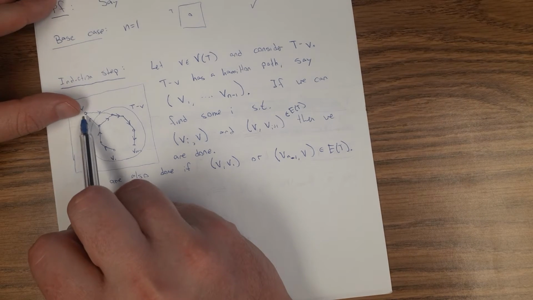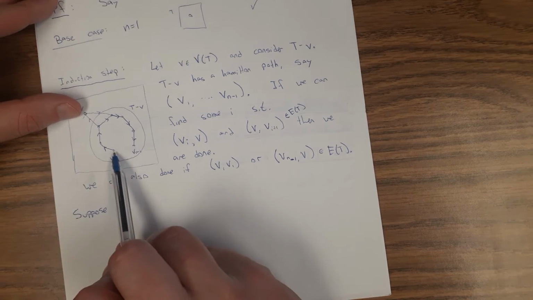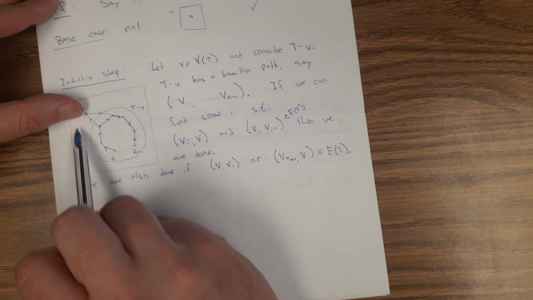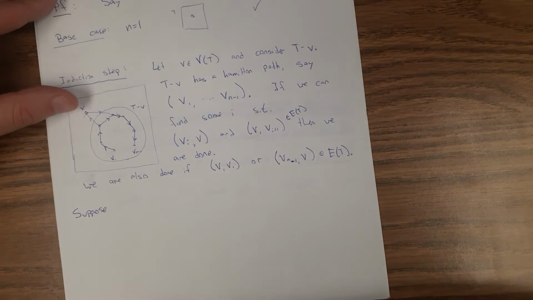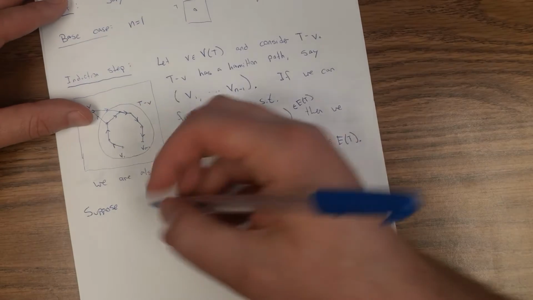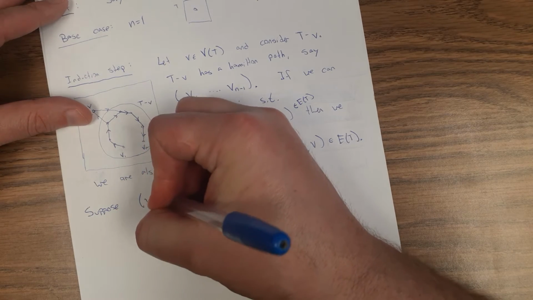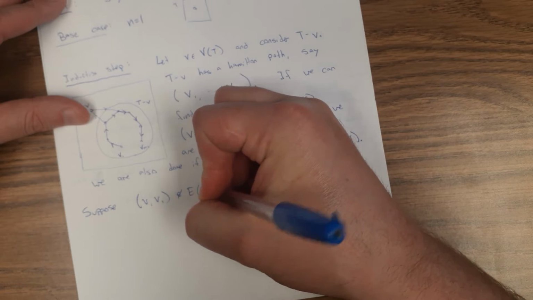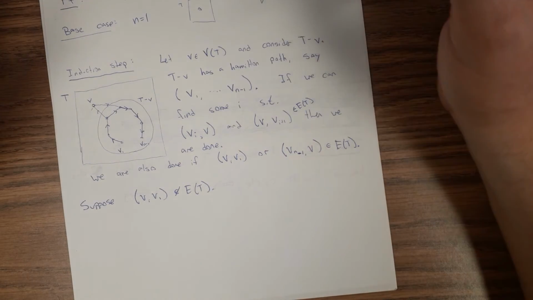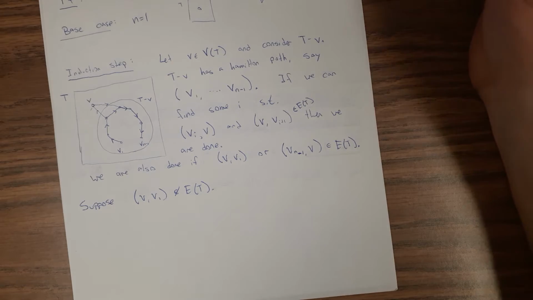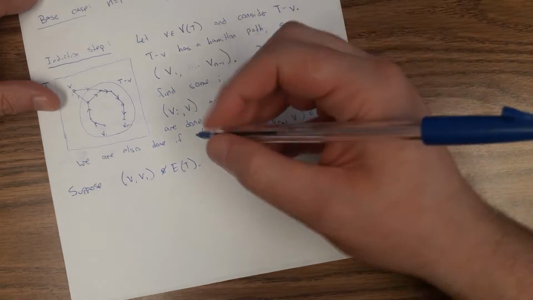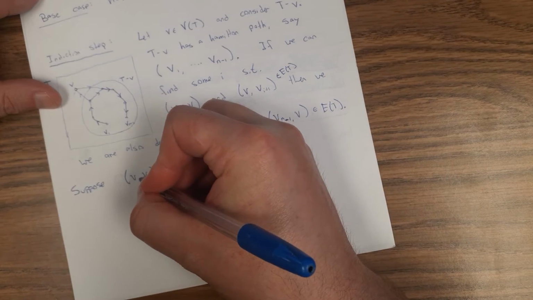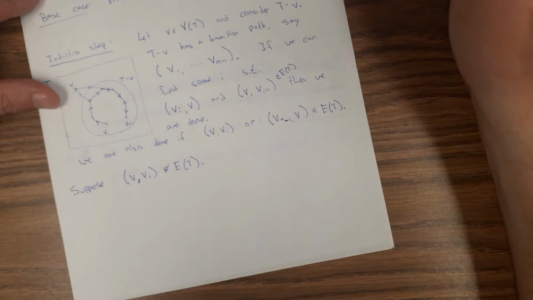First of all, v could not have an edge going to v1, because if it did, then we would immediately find our Hamilton path. So suppose that doesn't happen, because if it did happen, we would immediately be done. Sorry, so this says v comma v sub 1.